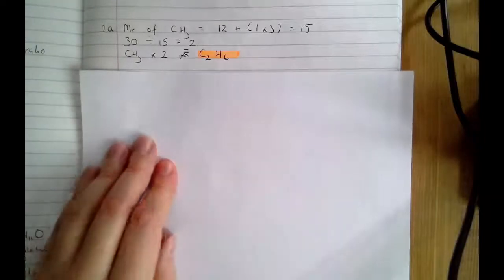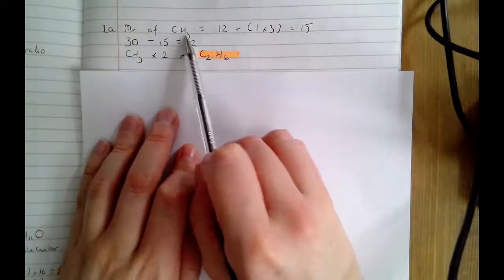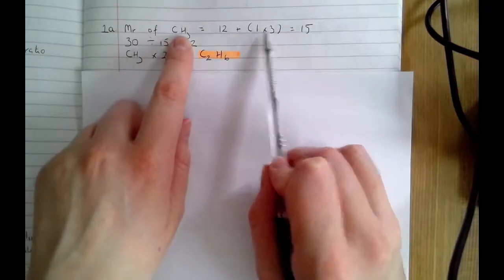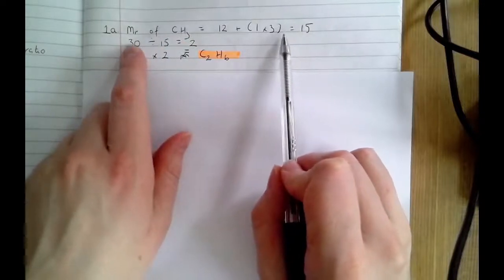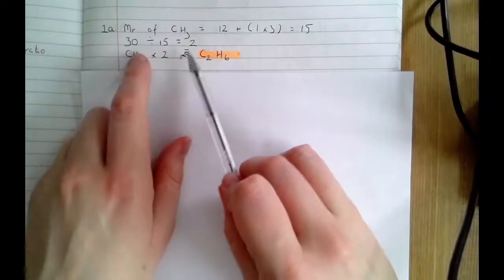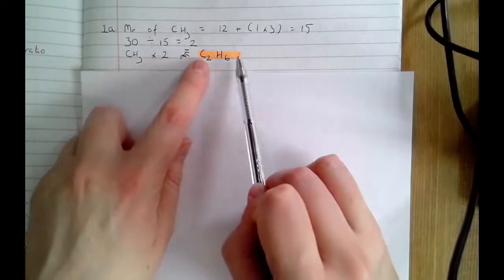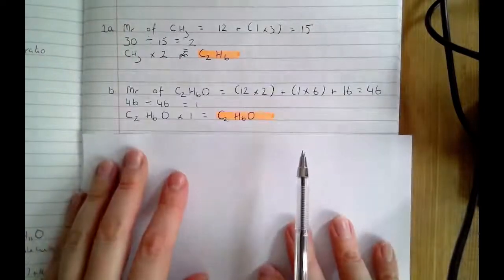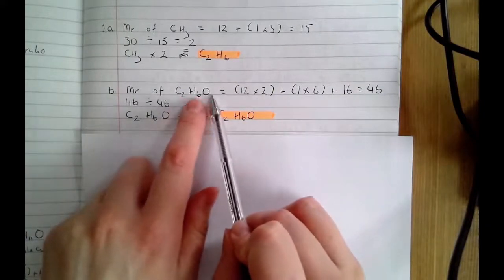Okay, so here's the answer for 1A. You're given CH3 as the formula. You must first find the formula mass, so 12 for carbon, and I've got 3 times 1 for hydrogen. The formula mass is 15. I'm given the number 30 in the question. I do 30 divided by my answer for step 1, and I get 2. And then I take the formula that I'm given in the question, I multiply by 2, and I get the answer C2H6.